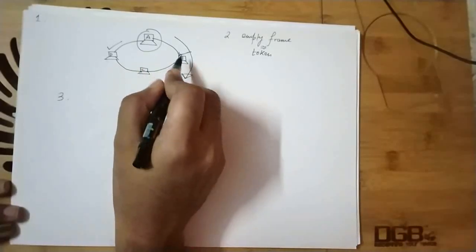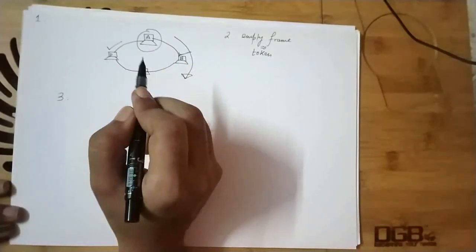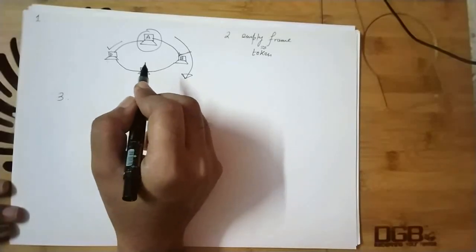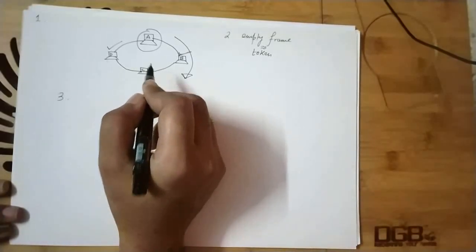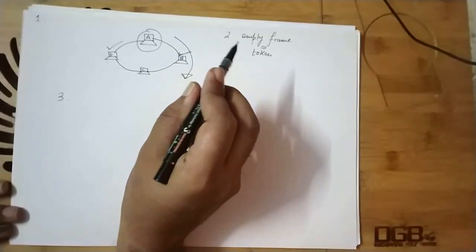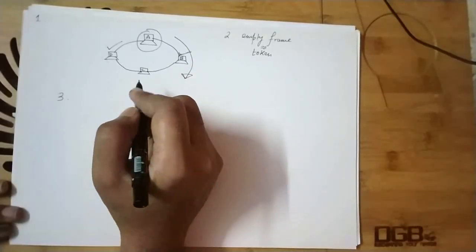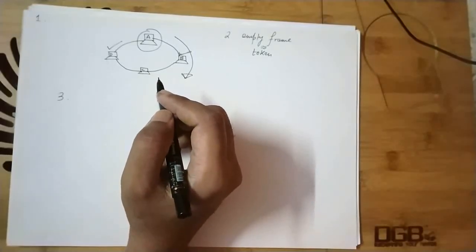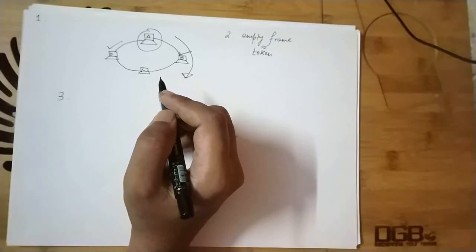If any of these stations wants to send a frame, as I stated a while back, the first thing it must do is get hold of this empty frame, get hold of the token. Only then will it be able to carry out the transmission process. So when a host has a message to send, it waits for the frame. When it gets hold of the frame, it does the following.